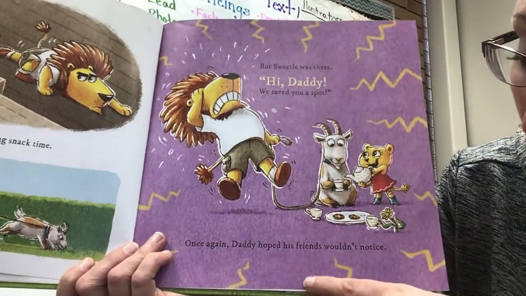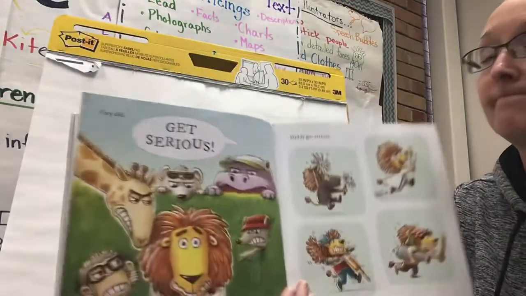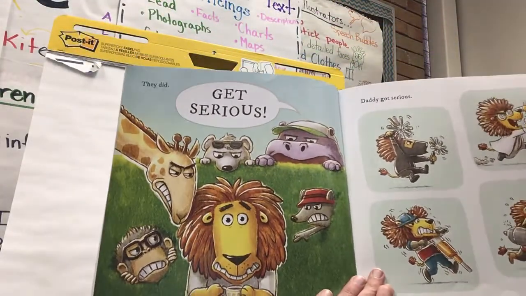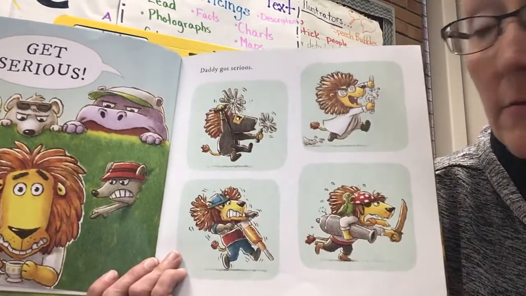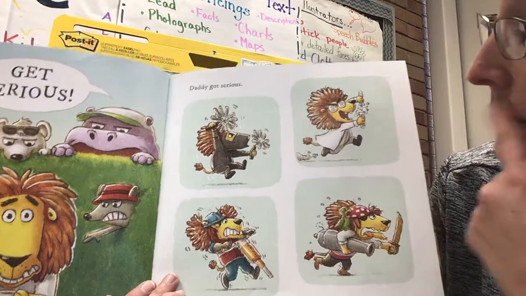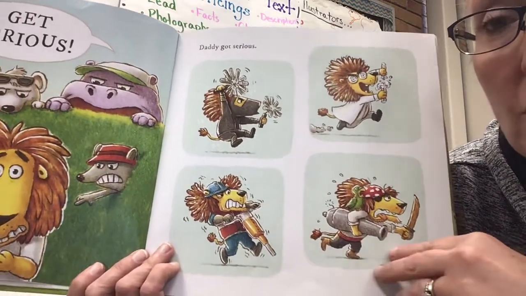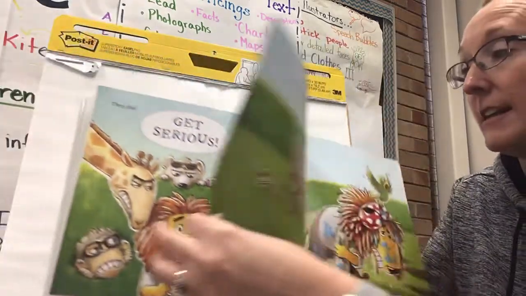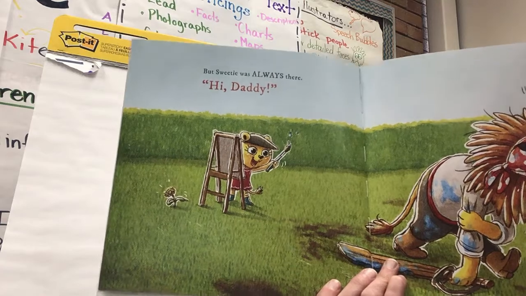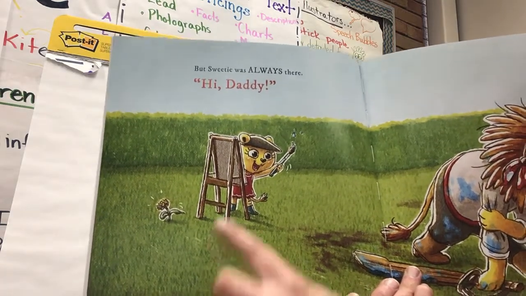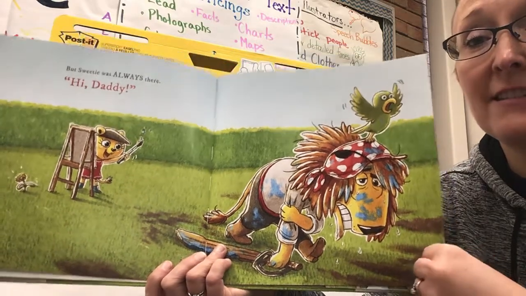Once again, Daddy hoped his friends wouldn't notice. They did. Get serious. Daddy got serious. Oh my goodness, he's got his ninja suit, his mad scientist outfit, his pirate outfit, his construction worker outfit. He's ready to get serious. But Sweetie was always there. Hi, Daddy. Look, she's painting the flower, it looks like, and he's very frustrated.